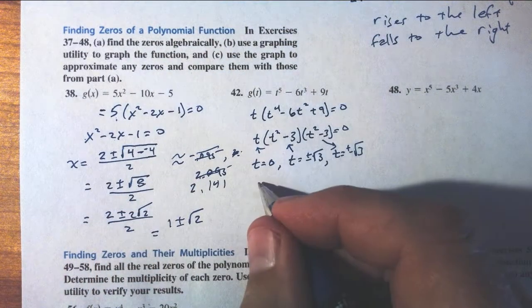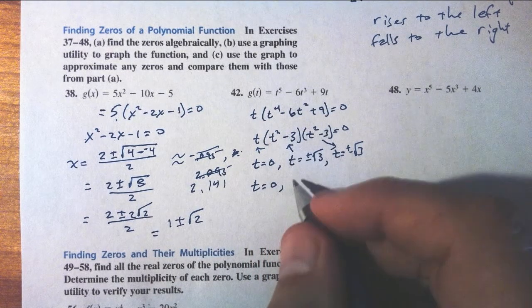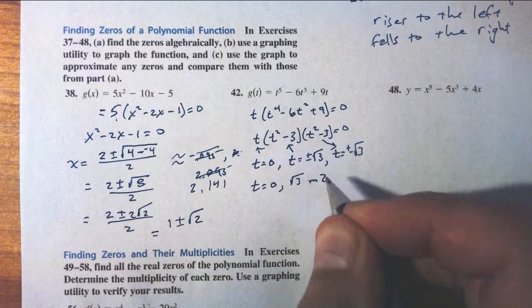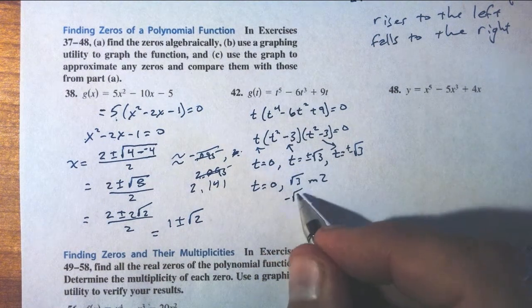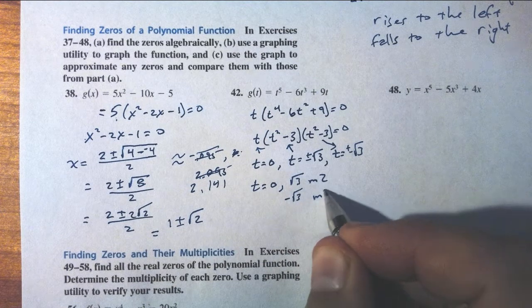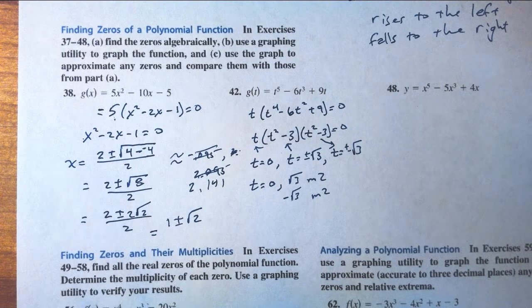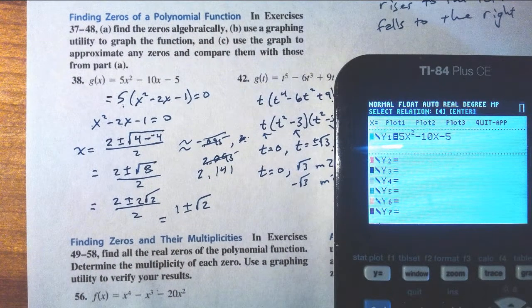So my zeros are t equals 0, t equals root 3, and that is a multiplicity 2, and they don't ask for that, but I'm going to show you what that means. And also t equals negative root 3, that's a multiplicity 2. Both of those are double zeros, so I am actually going to graph this one just to show you this, and I'm going to do it right the first time here so as not to waste our time.